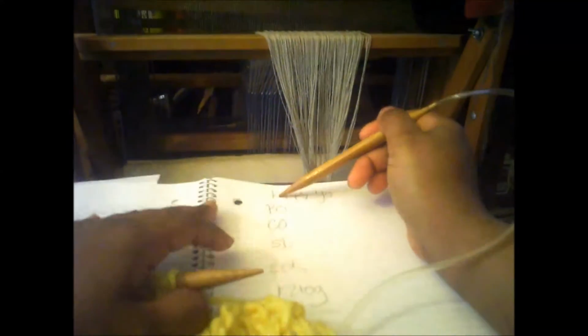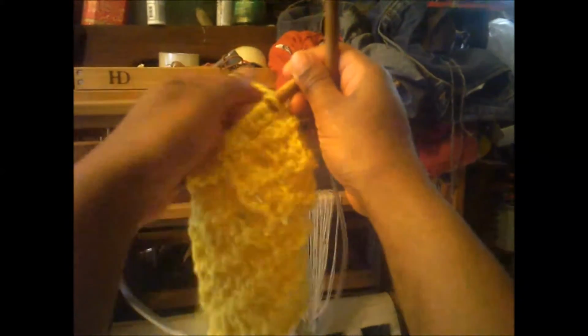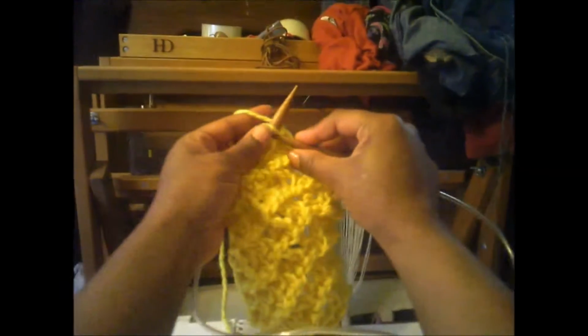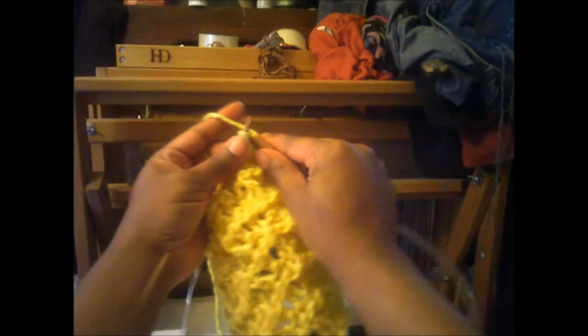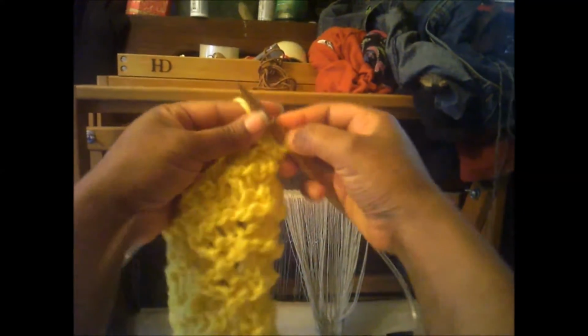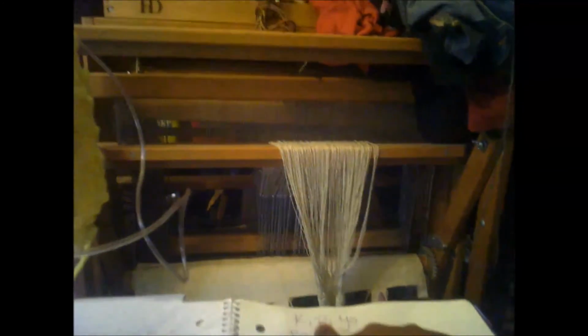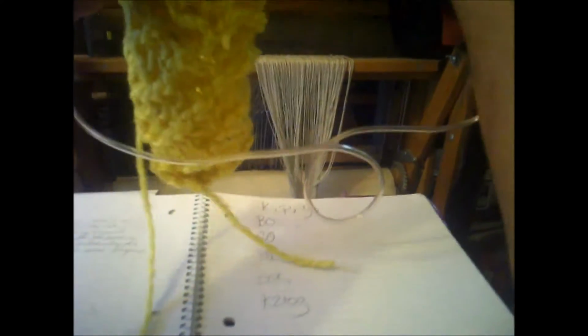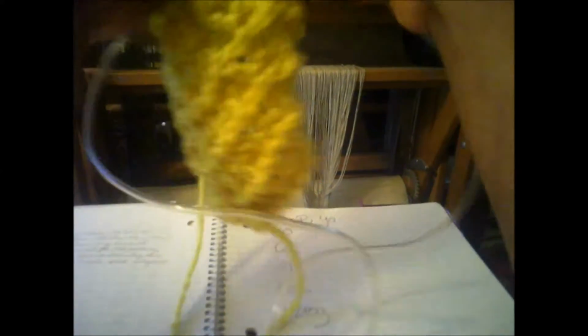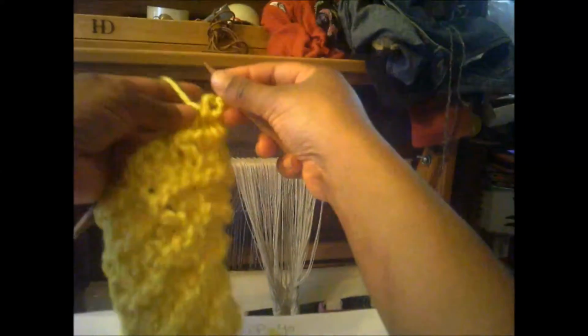Okay, so this is the knit, and you know basically what the knit stitch looks like. Okay, knit stitch. Okay, so the P is for purl stitch, and you know what the purl stitch looks like. You bring it to the front, purl. Okay, so that's the purl stitch.